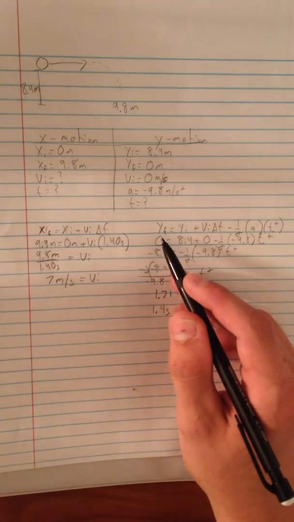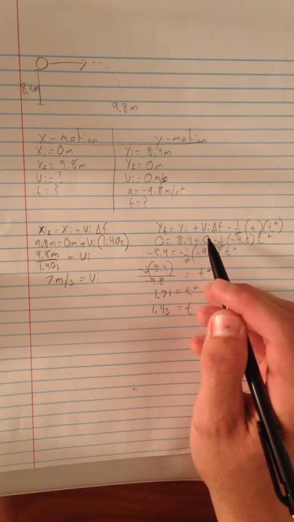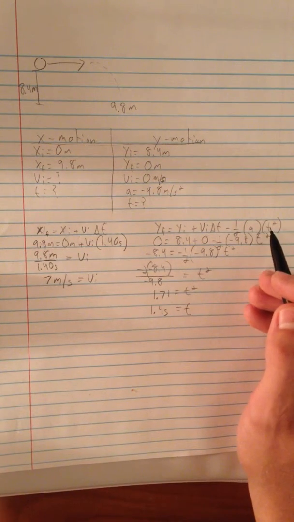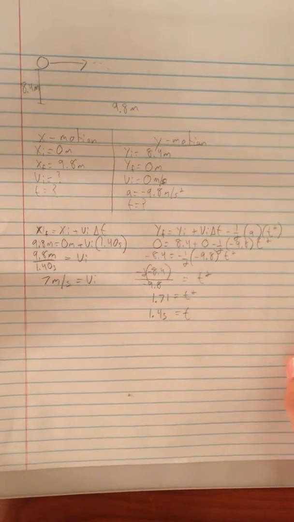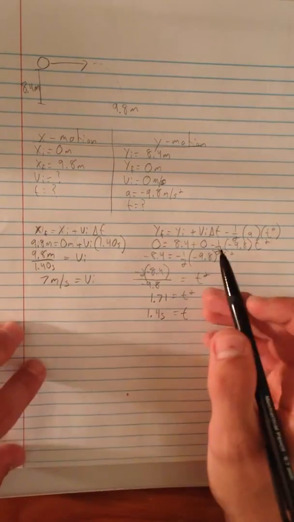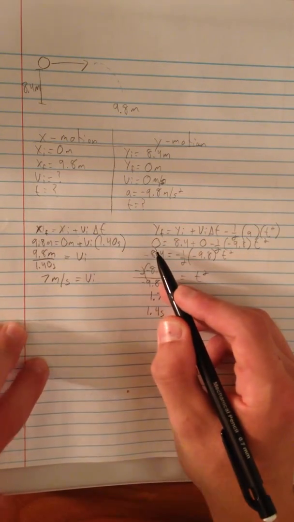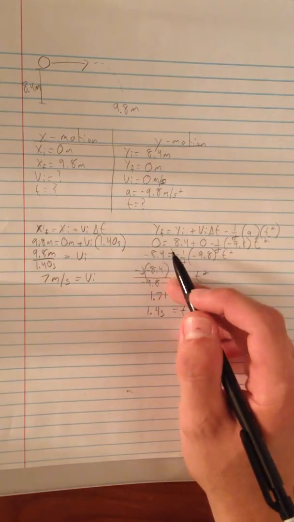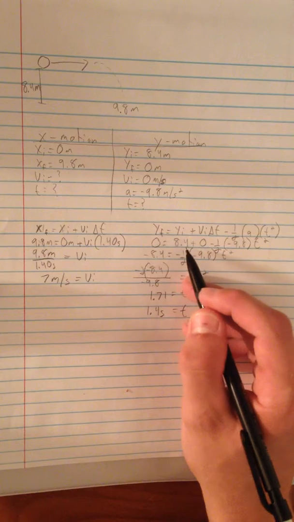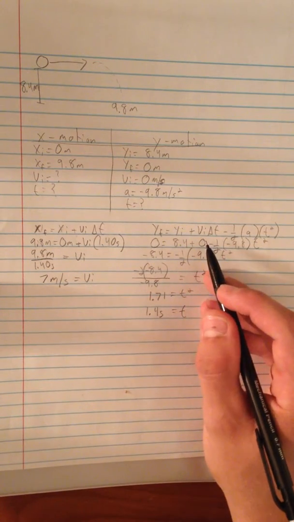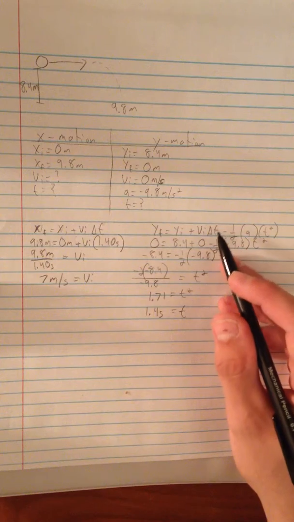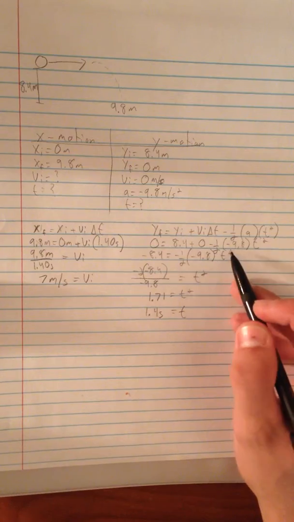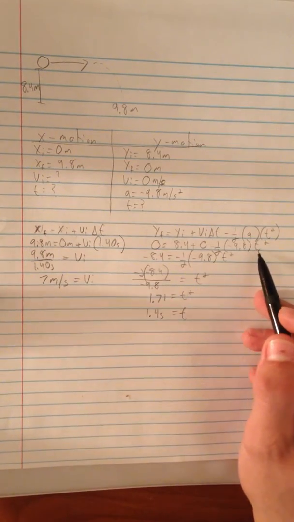So we write the kinematic equation for y. We know that the final position of y equals the initial plus the initial velocity times time minus 1/2 the acceleration times time squared. Now, let's plug in the numbers that we know. We know that yf is going to equal 0 because it's going to land on the ground, and that's the final position. And we know the initial position is 8.4. Now we know that the initial velocity is 0, which is going to make this time term irrelevant. It's going to get rid of that time. Minus 1/2 times 9.8 meters per second squared times time squared.